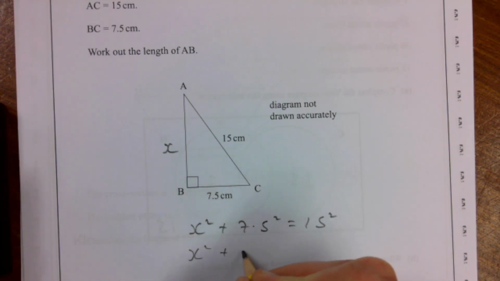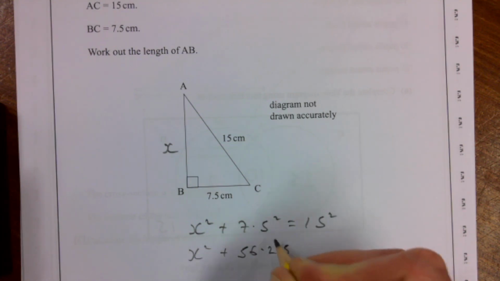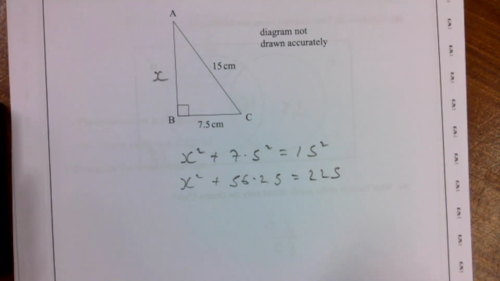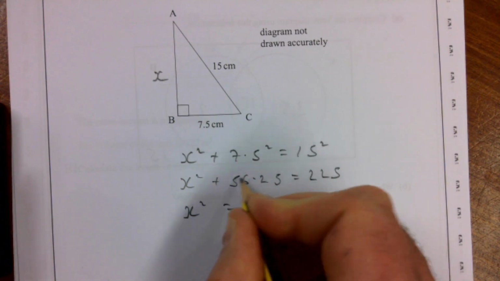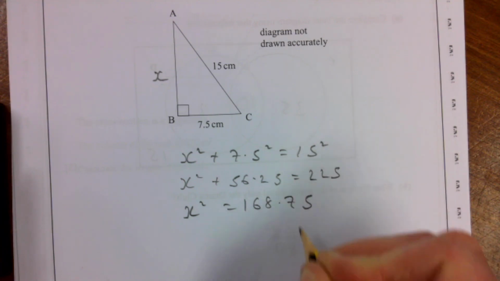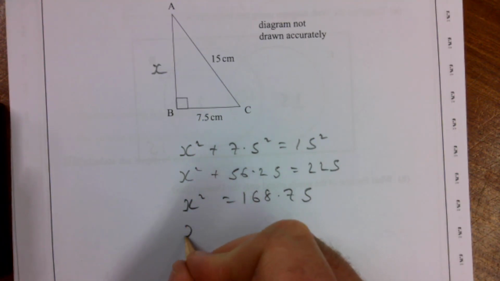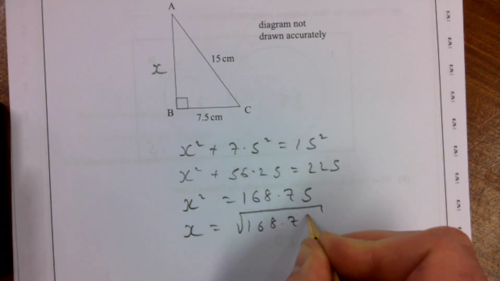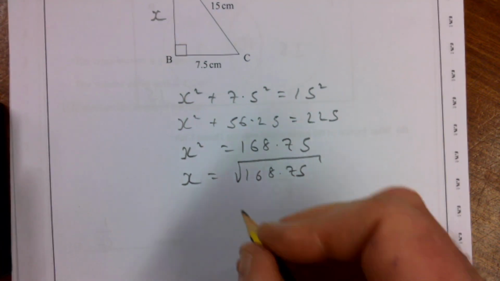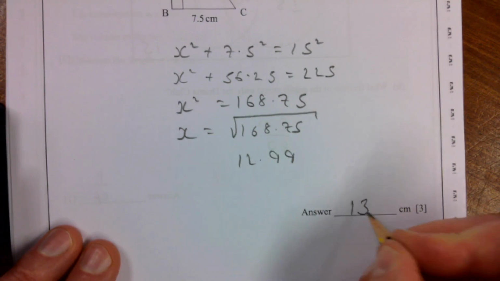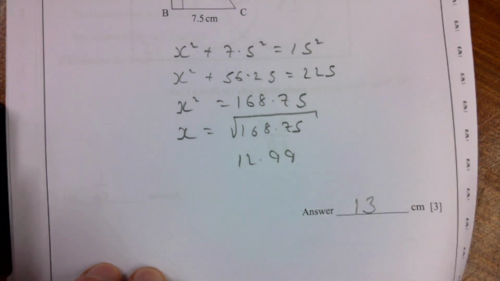X squared plus, that ends up being 56.25. That's me just squaring the 7.5. 15 squared is 225. I'd subtract these two and it gives me 168.75, and then I find the square root of 168.75. You put that into your calculator, you get 12.99 or something. So we're going to go with 13. I think it rounds up to that.